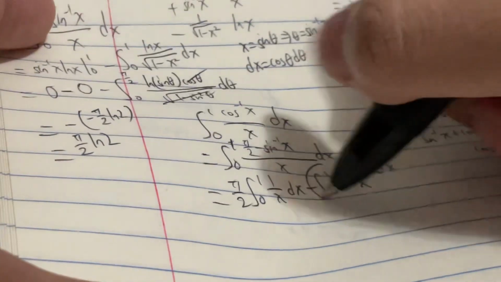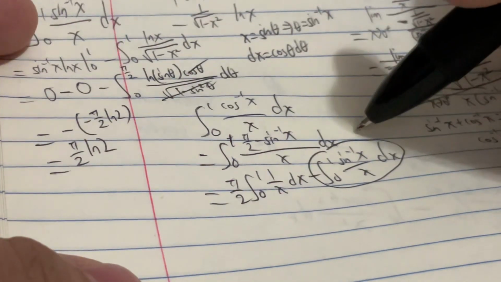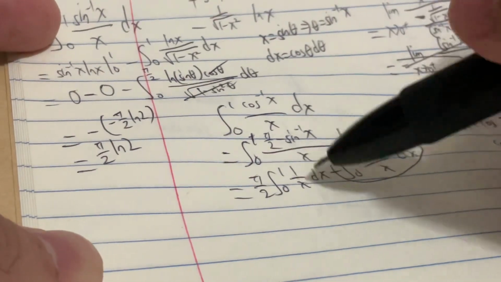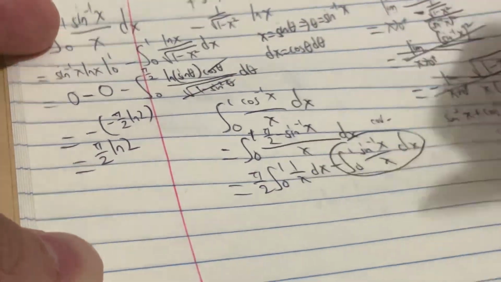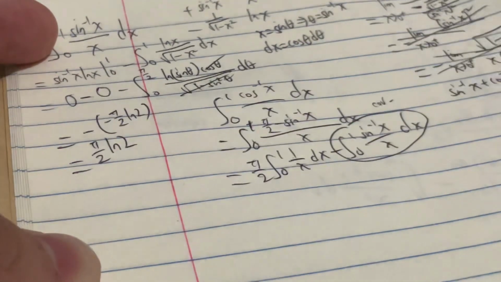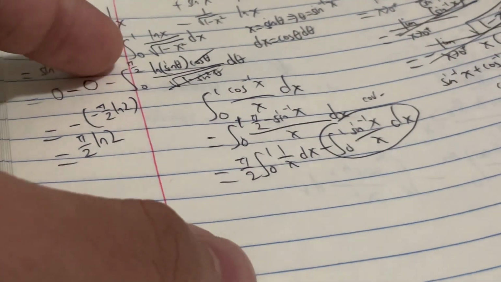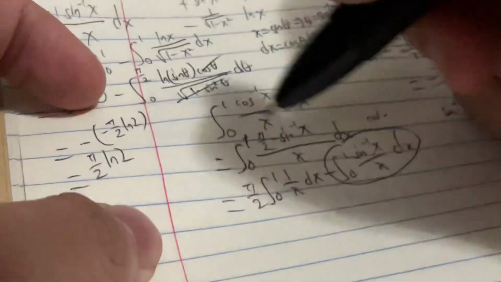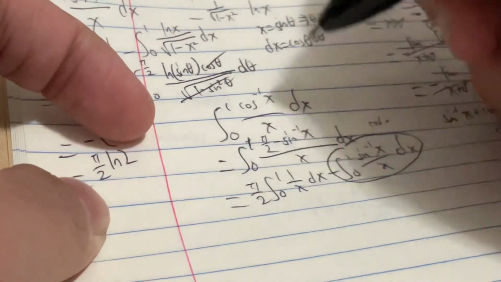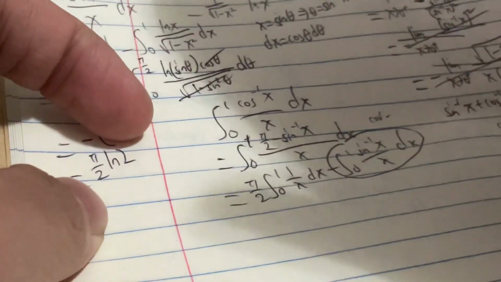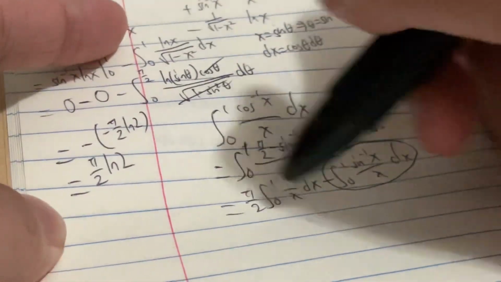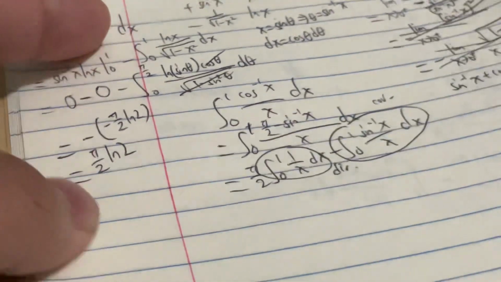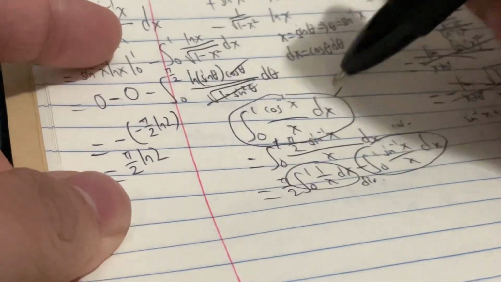So this integral does converge, while this one does not, because when you integrate 1 over x, you are going to get ln x. We don't need to use the absolute value here, because the integral is evaluated from 0 to 1. So ln 0 is undefined. Overall, you are going to get this integral is divergent. Divergent integral minus convergent integral, pretty much this integral is just divergent.